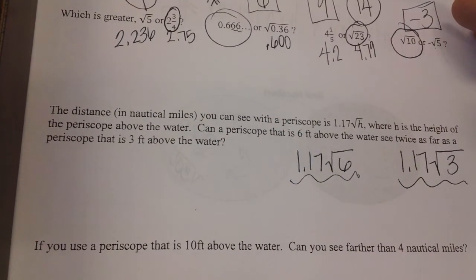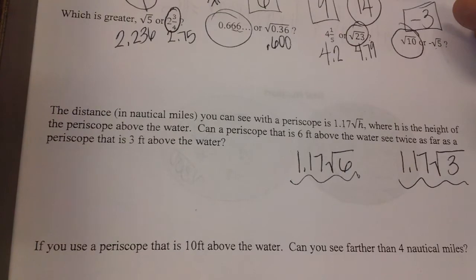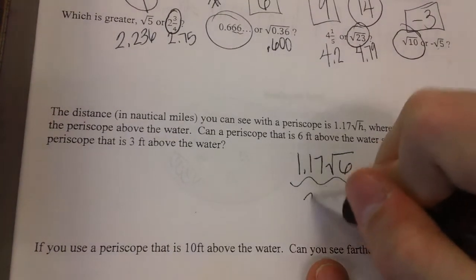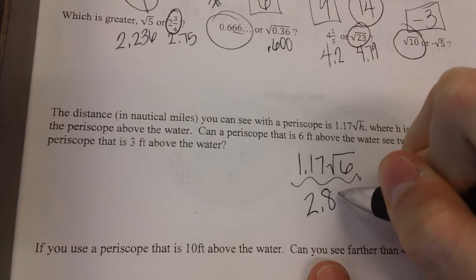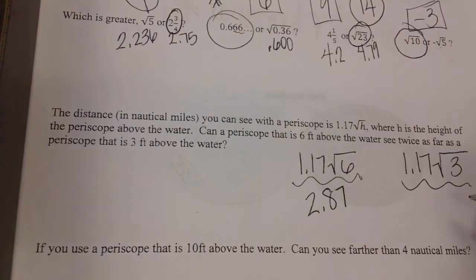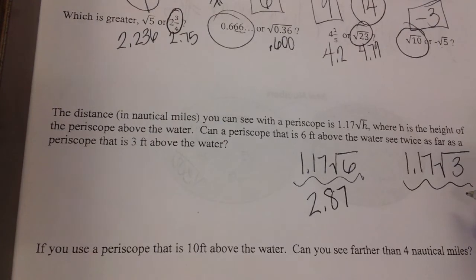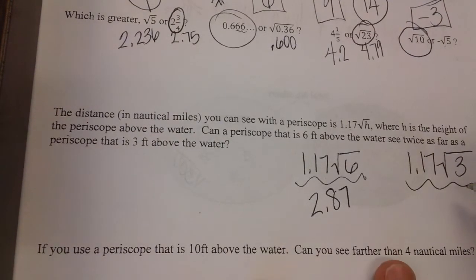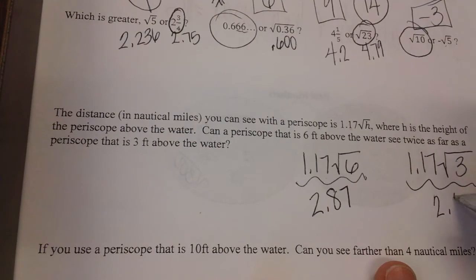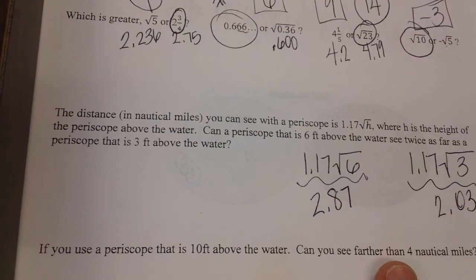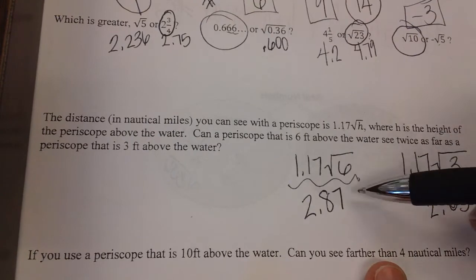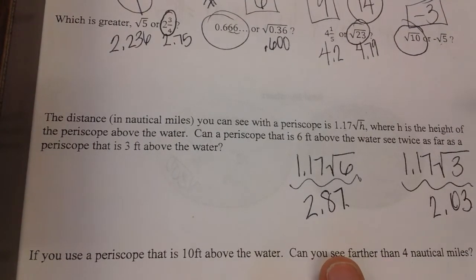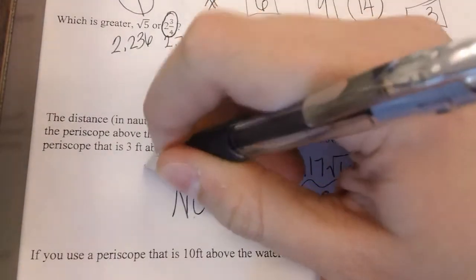So I type into my calculator 1.17 square root of 6, and I get 2.87 when I round it. And then I do 1.17 square roots of 3, and I get 2.03 when I round it. So is this double this? Obviously not, so my answer is no.